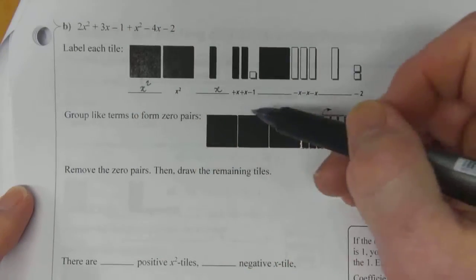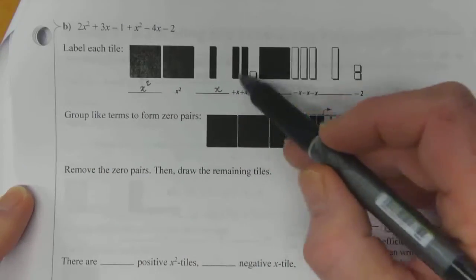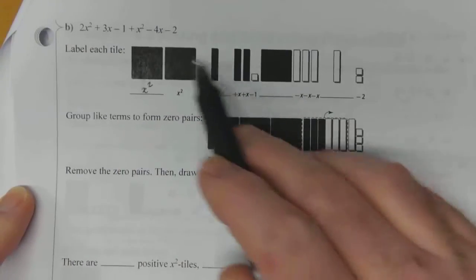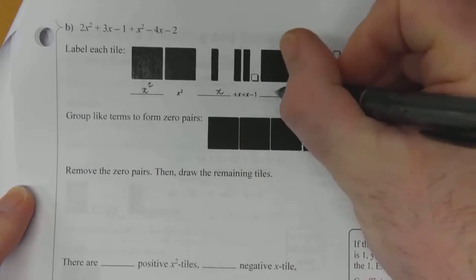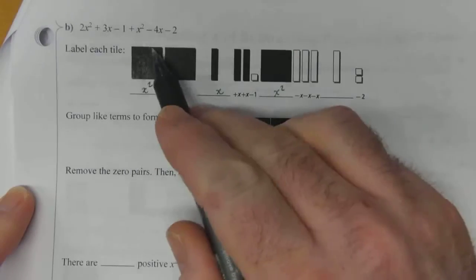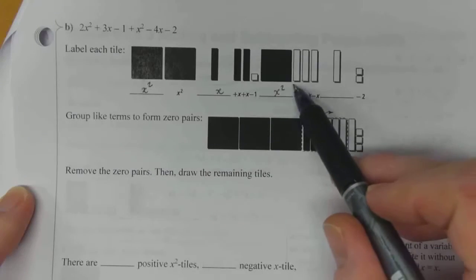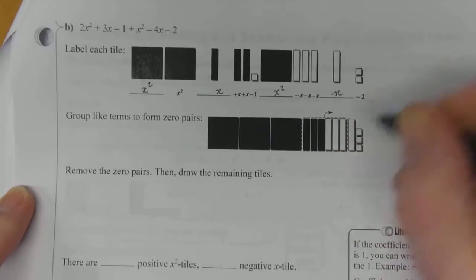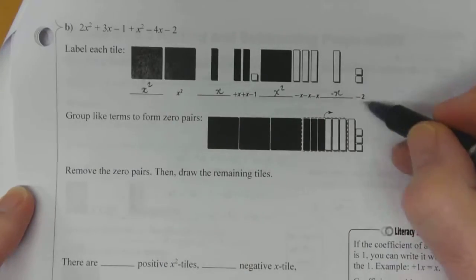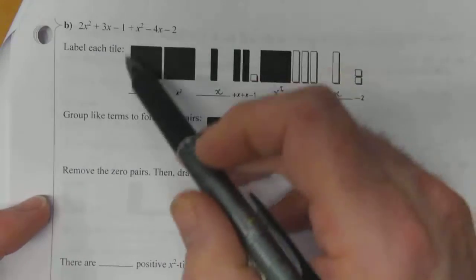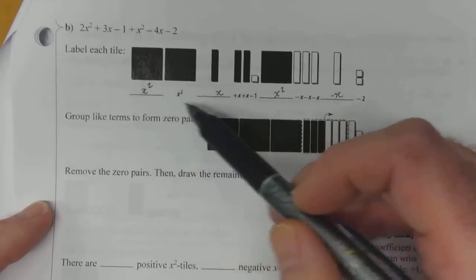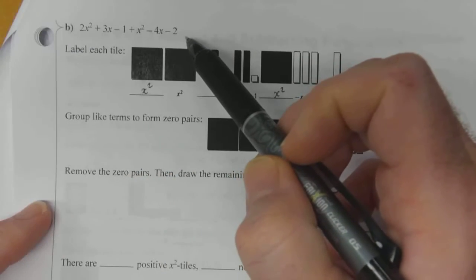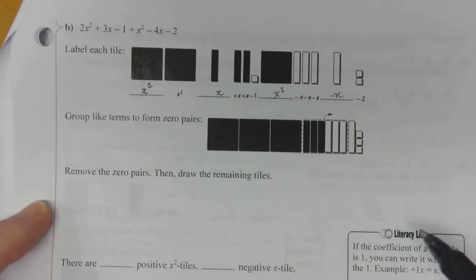So x squared, that's 2 of them. 3 x bars. We have a negative 1. We've got another x squared. 4 negative x's, so negative x, negative x, negative x, and negative x, and then negative 2. So these tiles are all of the tiles needed to represent this 6-term polynomial.